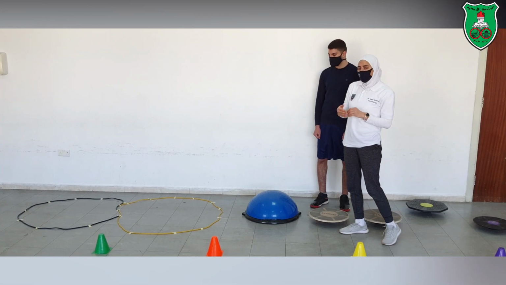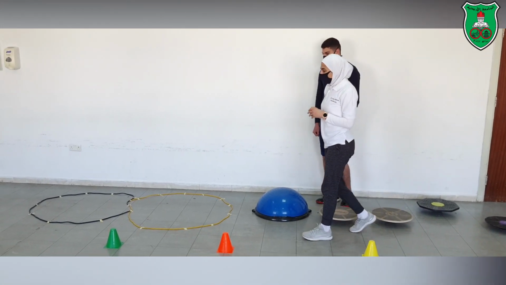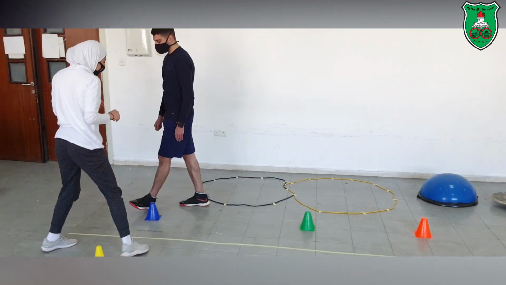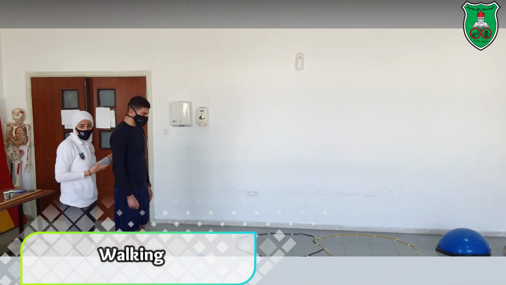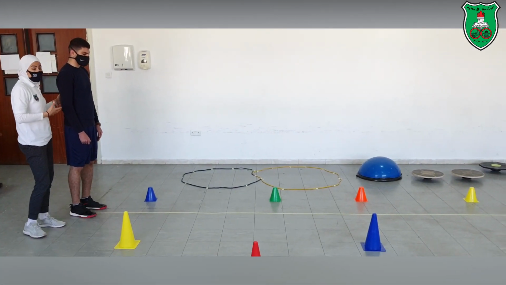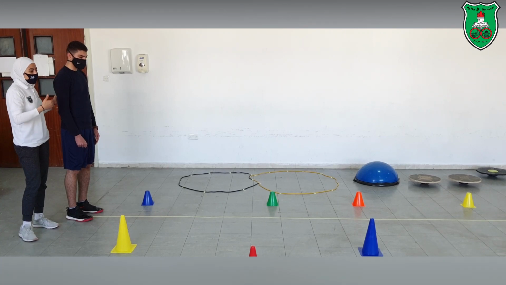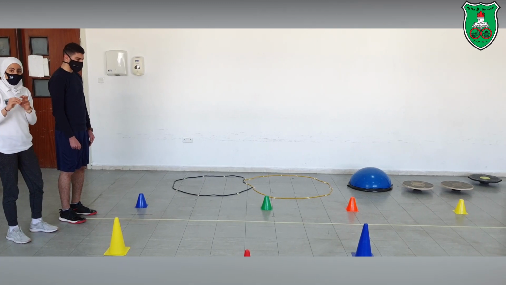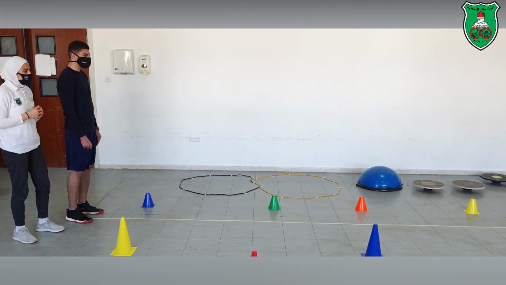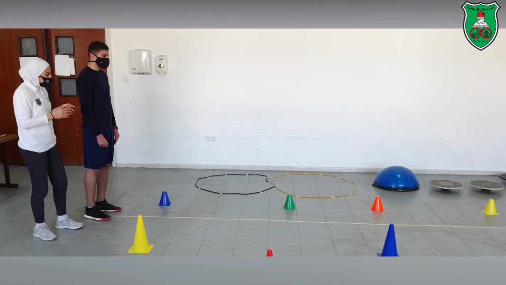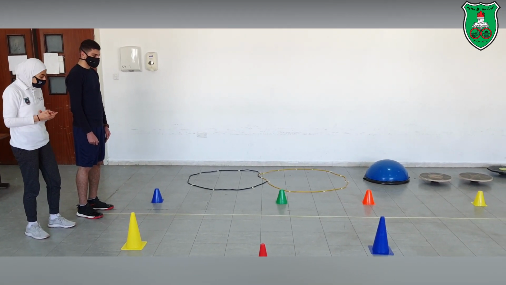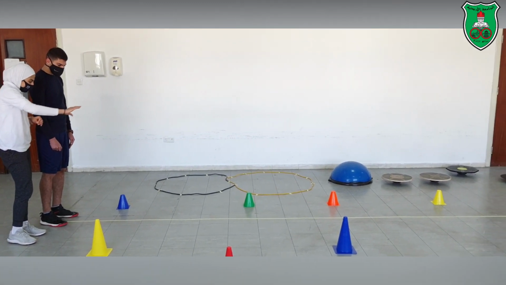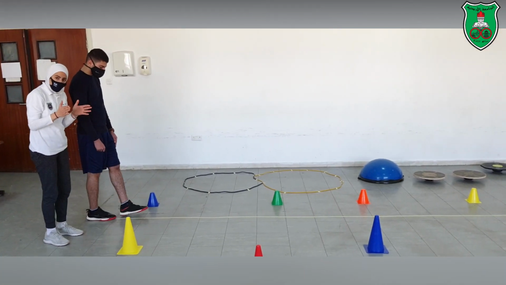Now we will progress into walking, for example. So for the gait, we will start with the normal walking. If the performer or your client is able to walk normally, then you might add the progression to the normal walking with, as I said before, adding a physical or cognitive task. And we will try something else now. We will try to play with the base of support. So I will ask you to walk down this line heel to toe. So we are narrowing the base of support.